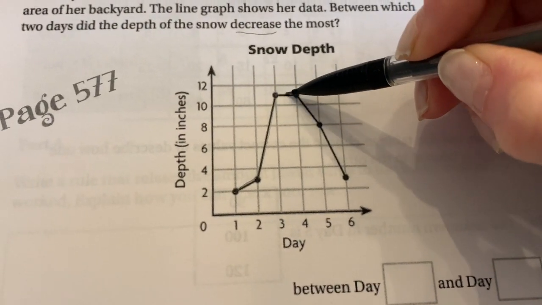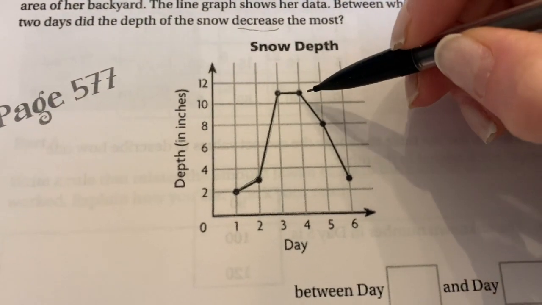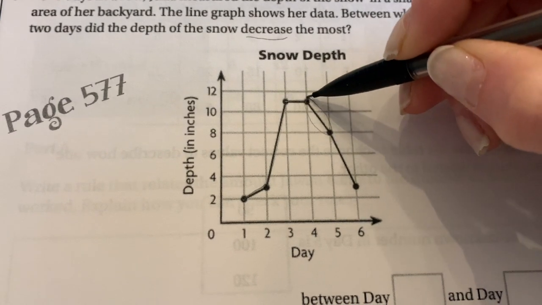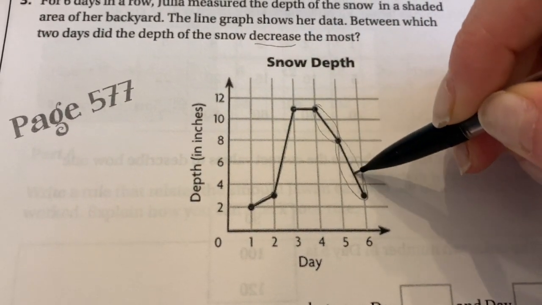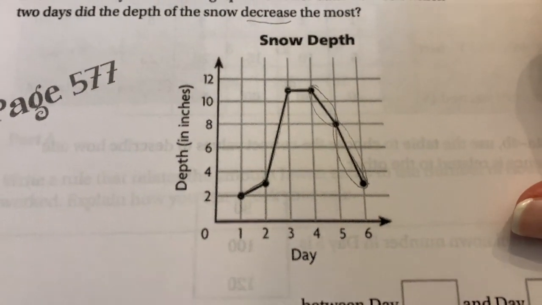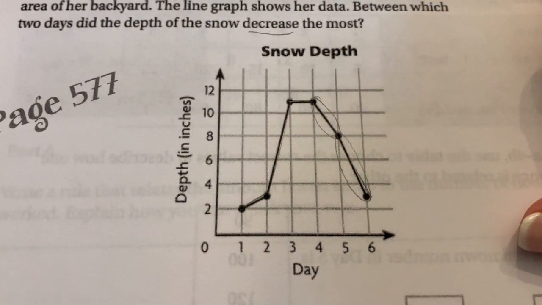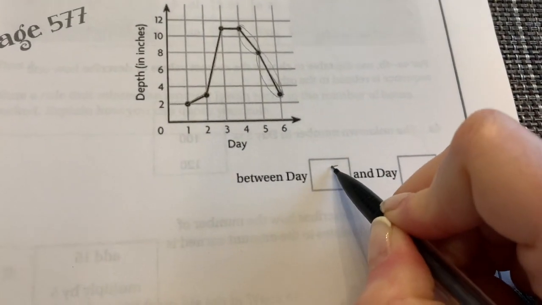Day 3 to day 4, it stays pretty much the same. And now these are the 2 lines we're going to have to look at. From day 4 to 5, and then from 5 to 6. So which one does it decrease more? In other words, where is the line steeper? Between day 5 and 6. Okay, so we're going to write between day 5 and day 6.